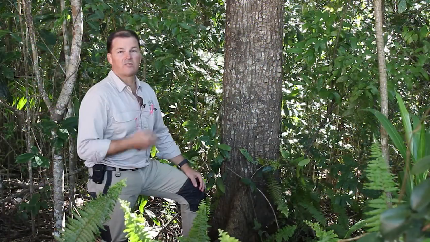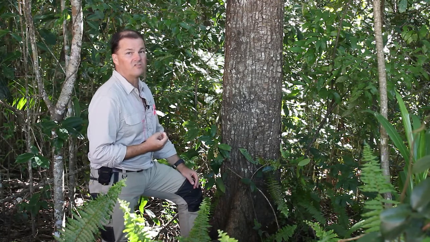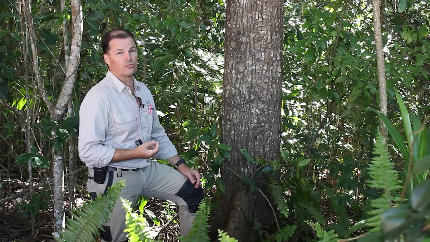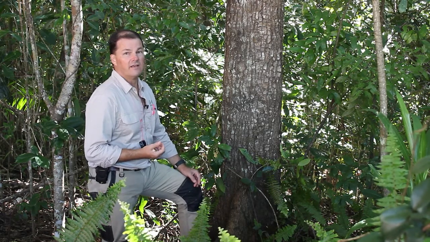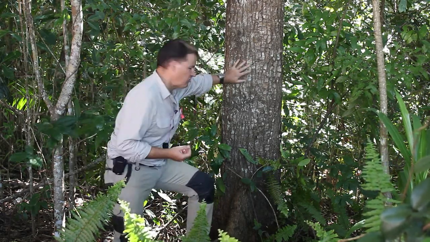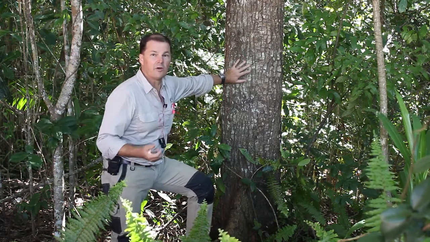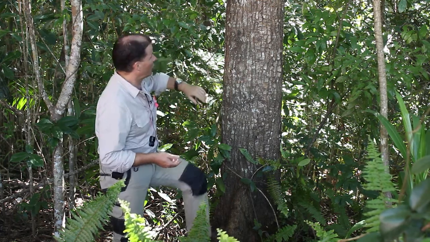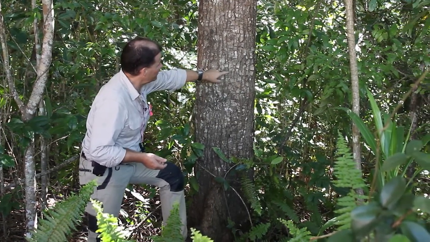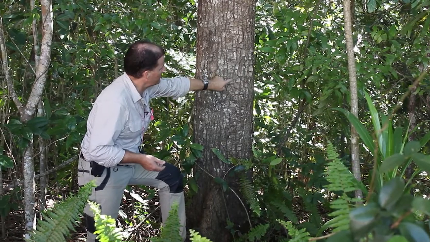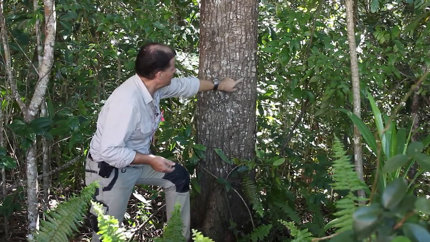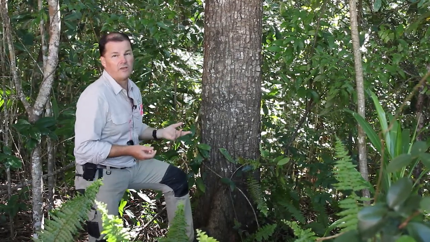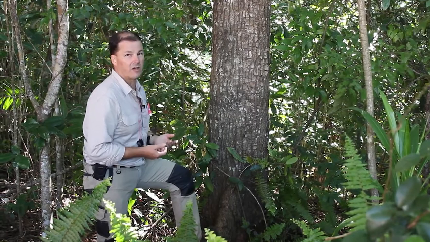Another bark type that we use in the rainforest key is tessellated bark. Tessellated bark is quite rare, so it's a very good character to note down. You'll see on this tree here, this is a Terminalia microcarpa, which was discussed earlier in the video. It has quite well-defined little squares of bark. It's got a thick bark, and these squares are like tiles. This is called a tessellated bark type.